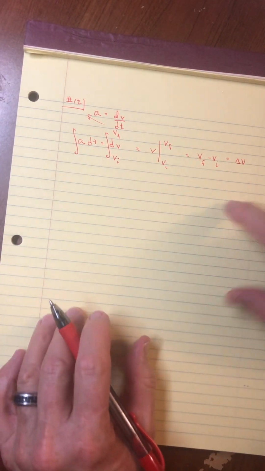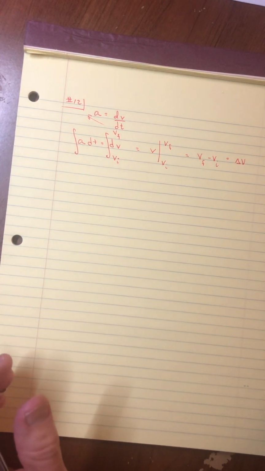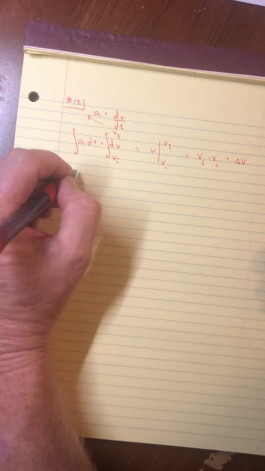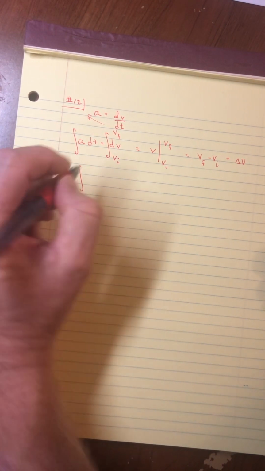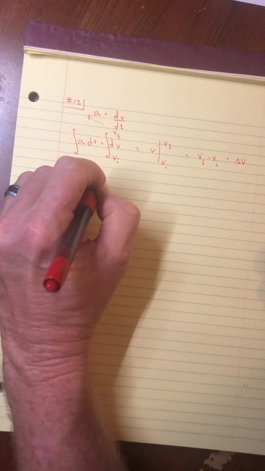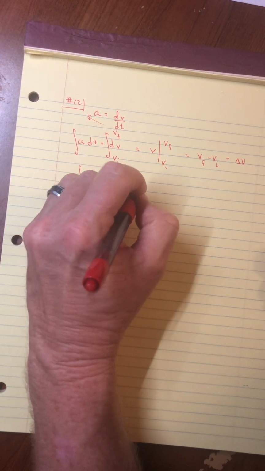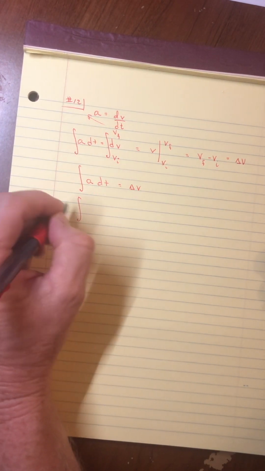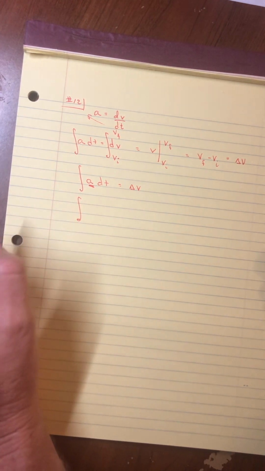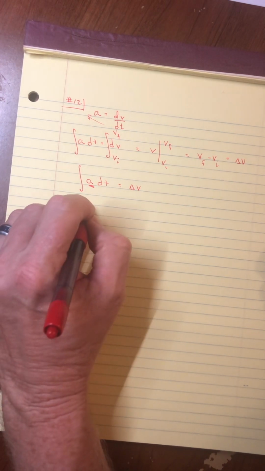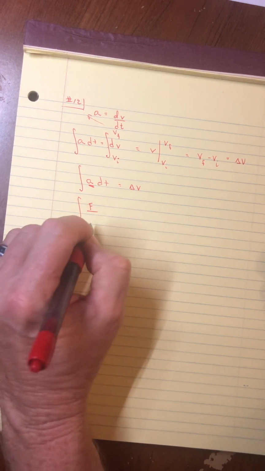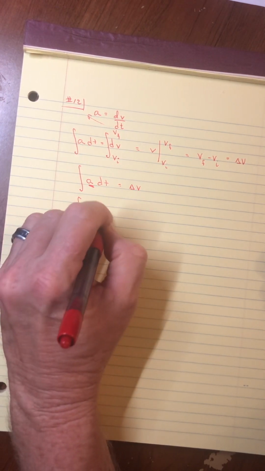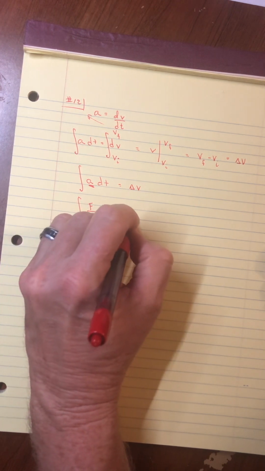So that is what we are being asked for. What is the change in speed? On the other side of the equation, where I have acceleration and dt, I'll just put delta v. Then I can apply my dynamics here. At this point I'm doing the kinematics, but this would be force divided by mass, dt, is equal to the change in velocity.